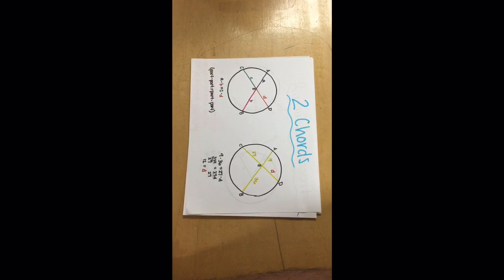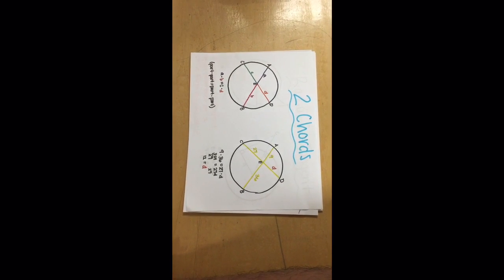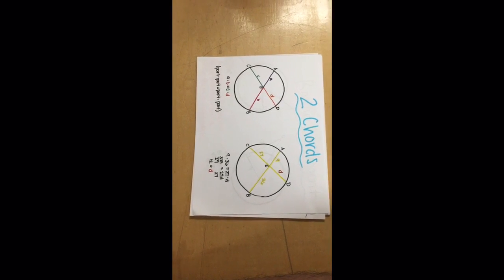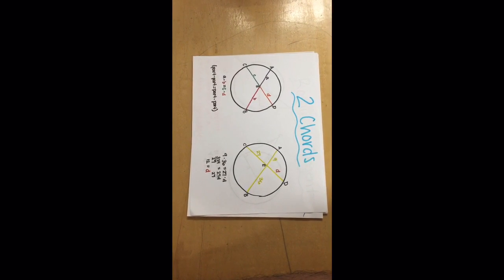Two chords. The two parts of a chord multiplied by each other are equal to the two parts of another chord multiplied by each other.